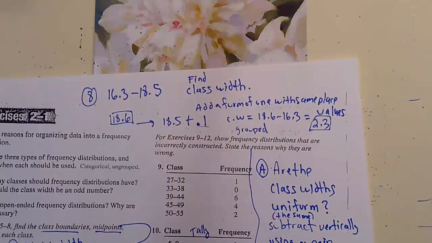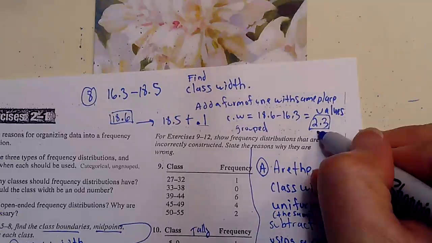And that is your class width. Okay, class width. All right.